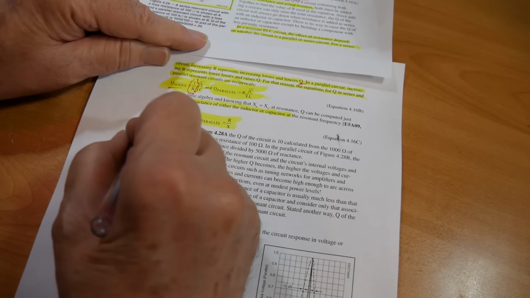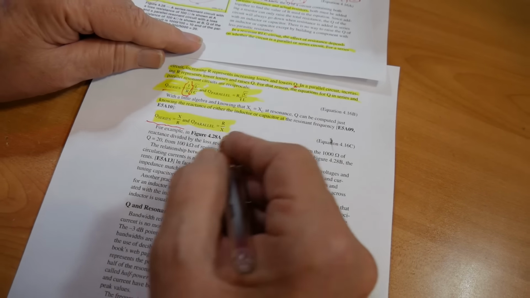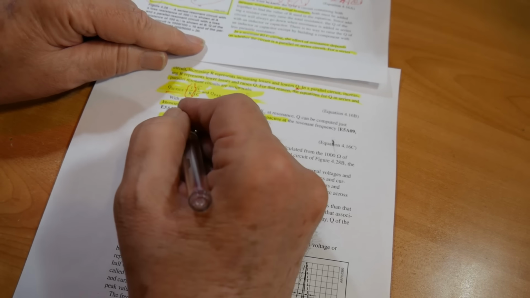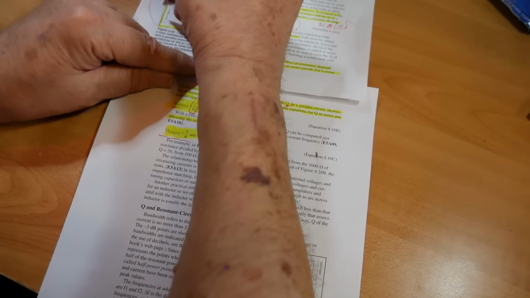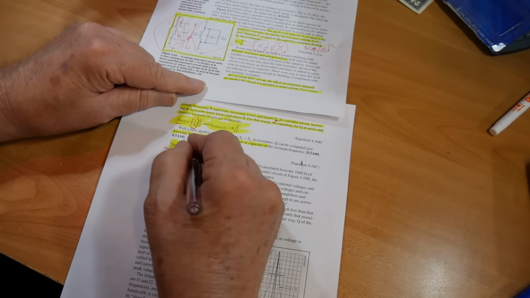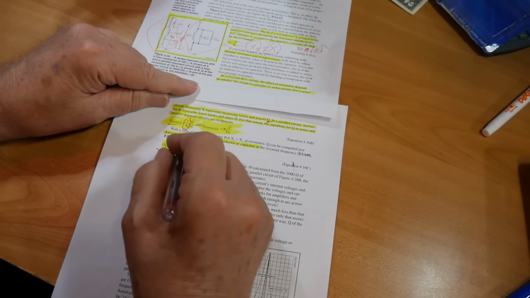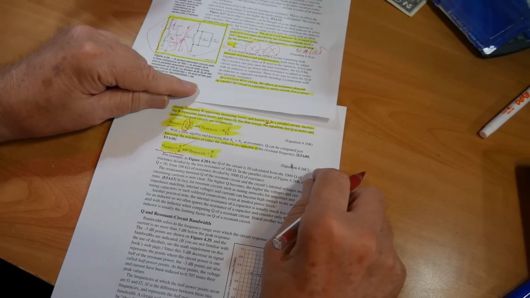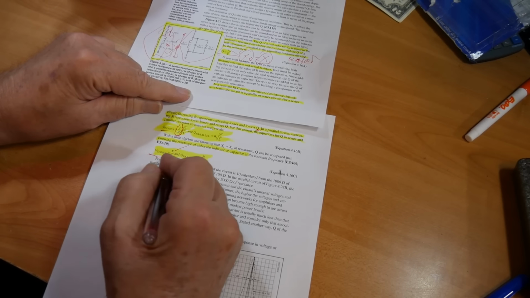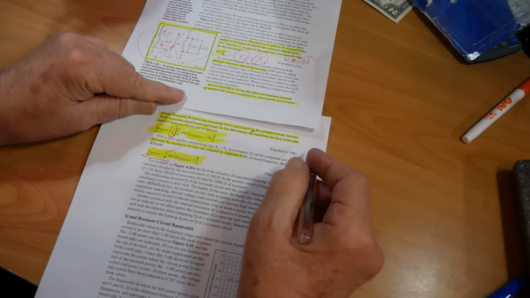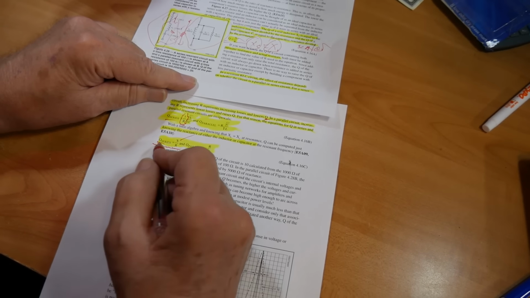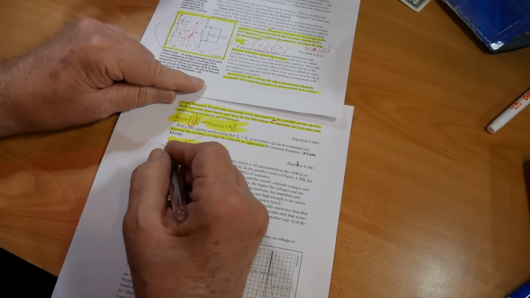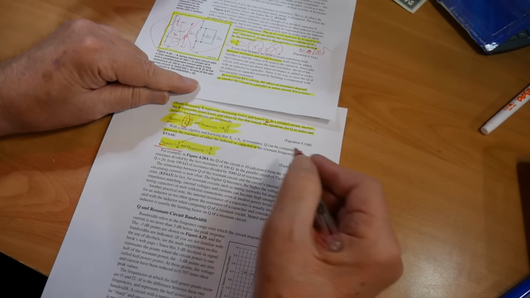So Q in series, if you do a little algebra, you'll find out that it's the reactance of either one of these. Remember, they're equal because this is a resonant circuit. It's the reactance of any of the elements divided by the resistance. As the resistance goes up, the Q goes down. Q is called the quality factor. And the quality of the circuit, meaning how well it resonates, goes down.